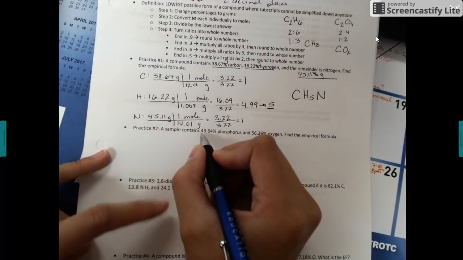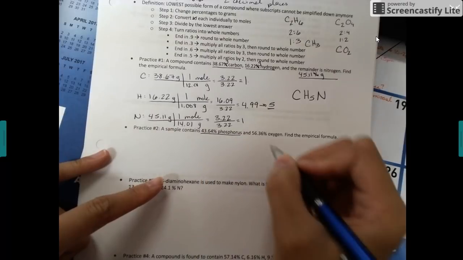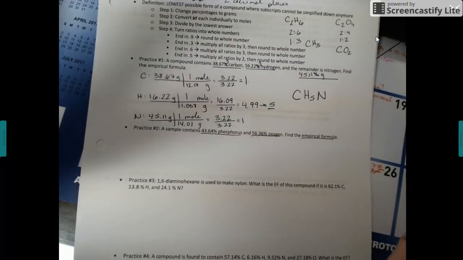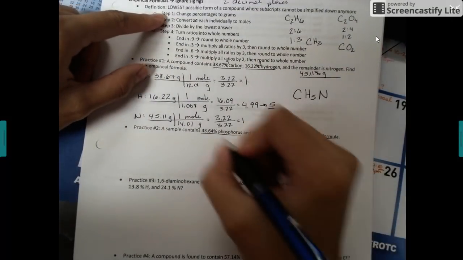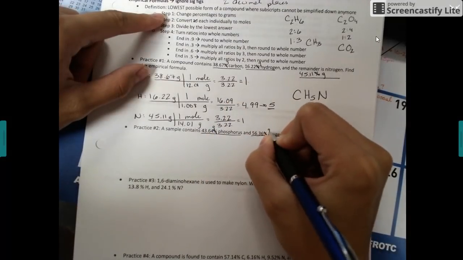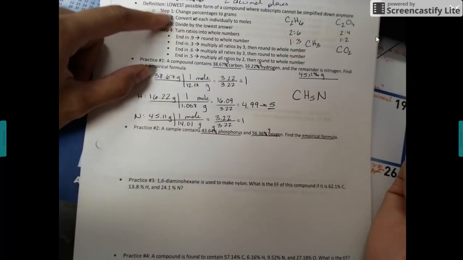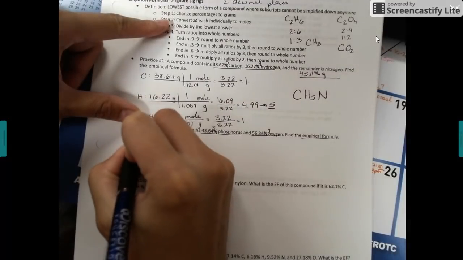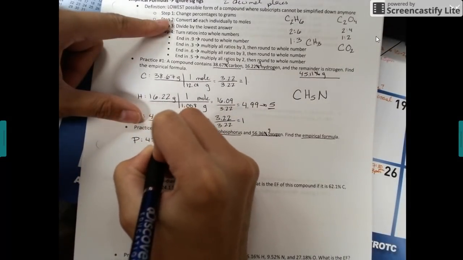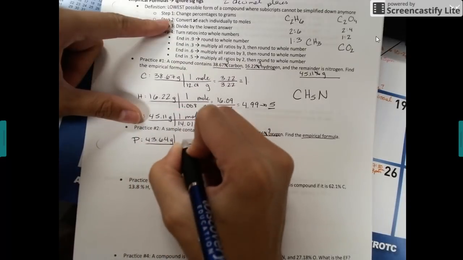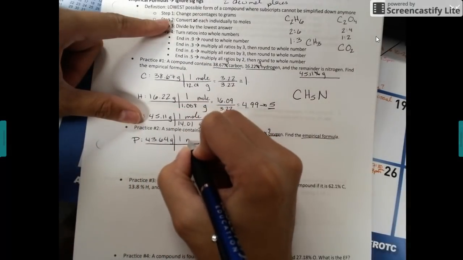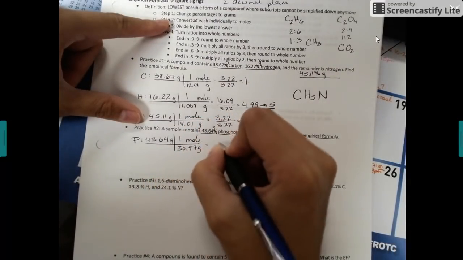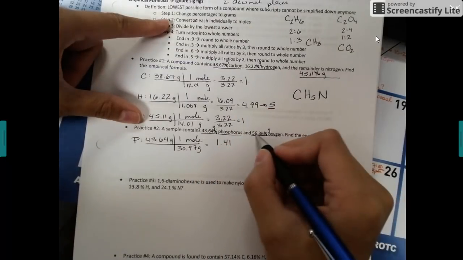Says I have a sample with 43.64% phosphorus, 56.36% oxygen. Find the empirical formula. So go through my steps again. Step 1, change percentages to grams. Literally marking out percentages and changing them to grams. Step 2, convert each individually to moles. So individually, there's phosphorus, which is 43.64 grams. I'm converting it to moles. So 1 mole at the top, 30.97 at the bottom. This gives me 1.41.